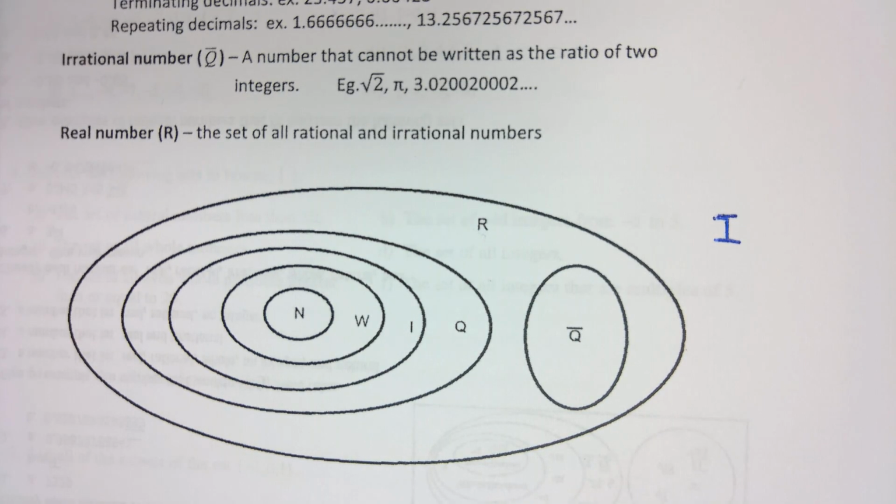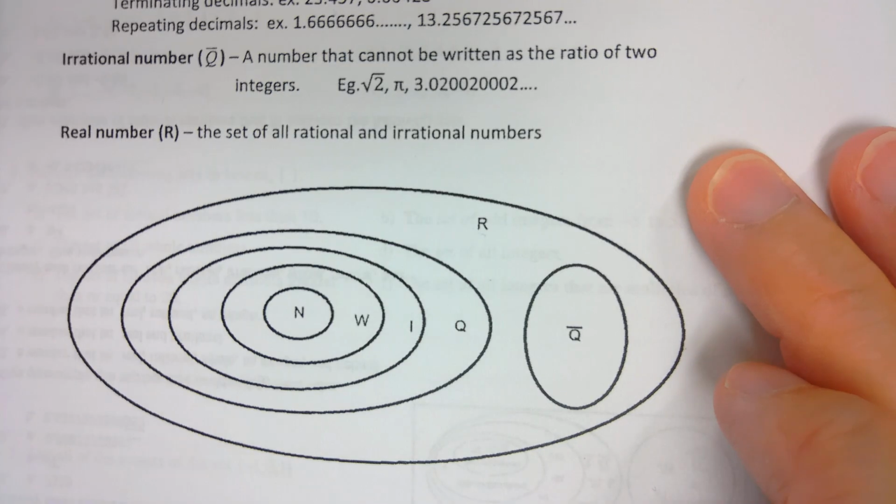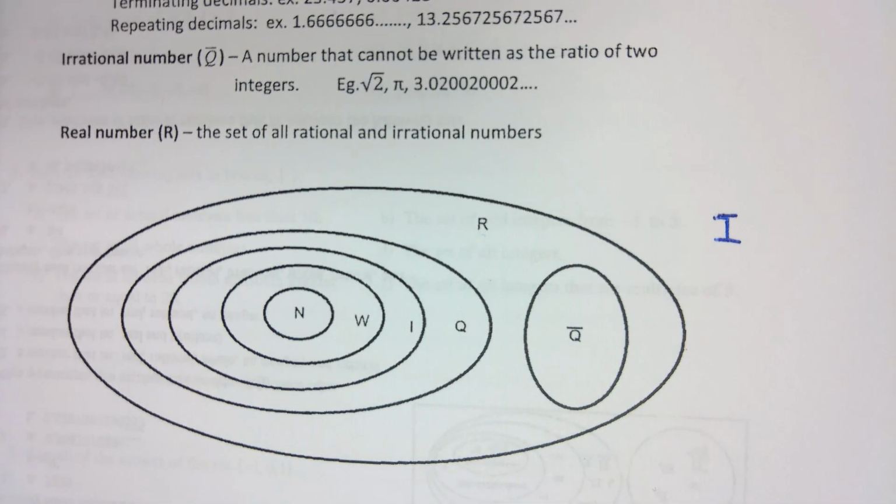Do you need to know the imaginary numbers? Okay, it exists, but you don't have to worry about it until grade 11. You don't learn about i until grade 11. Imaginary numbers are like square roots of negative numbers. Those are imaginary. So in grade 9 and 10, we just focus on the real stuff.